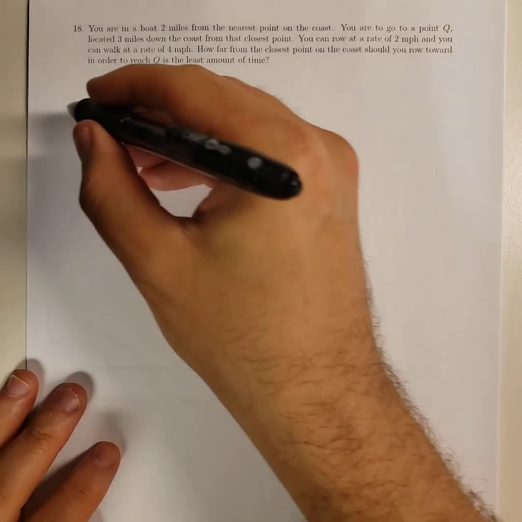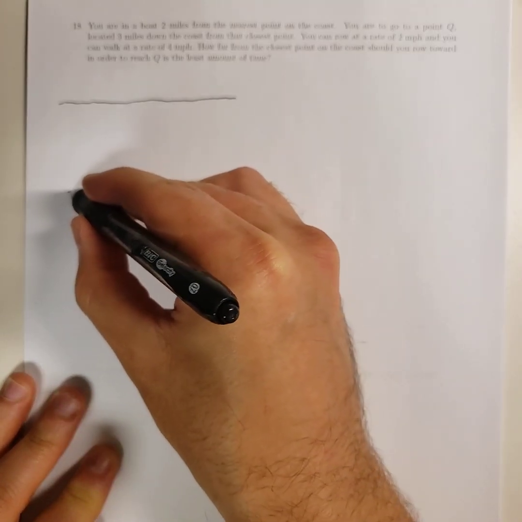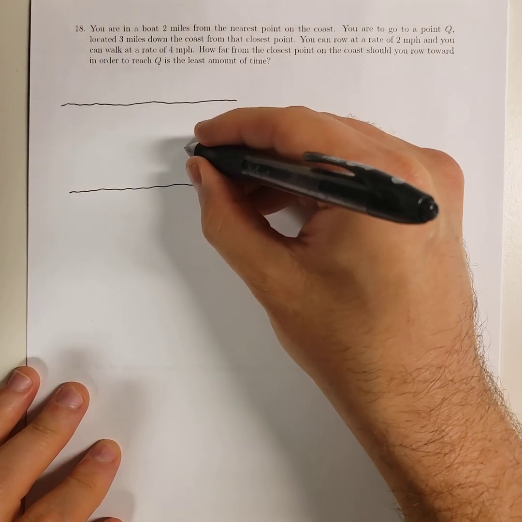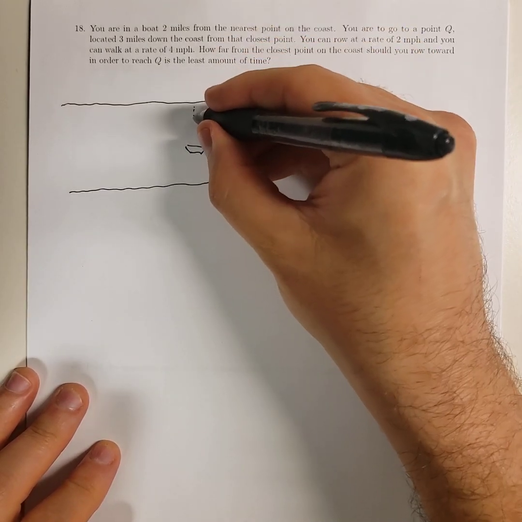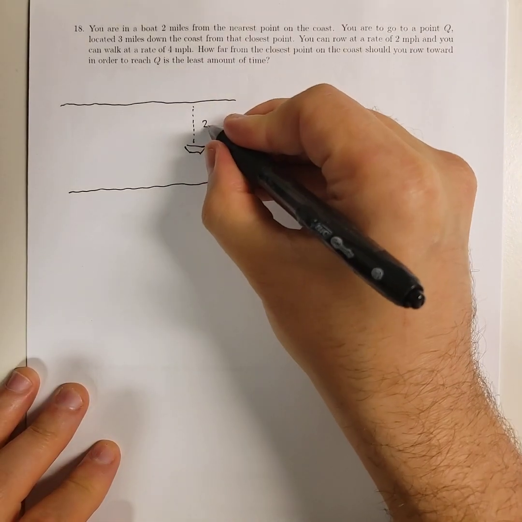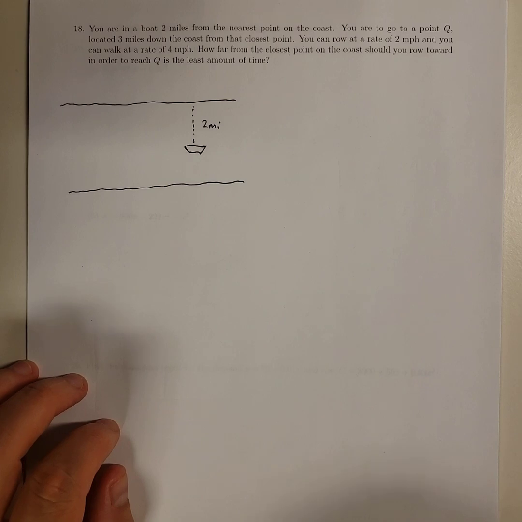So a lot of stuff going on here. Let's draw a picture so we at least have an idea of what we're even talking about. So here's our river. And let's say our boat is here. And we're 2 miles away from the coast. So this distance here is 2 miles, from the closest point on the coast.